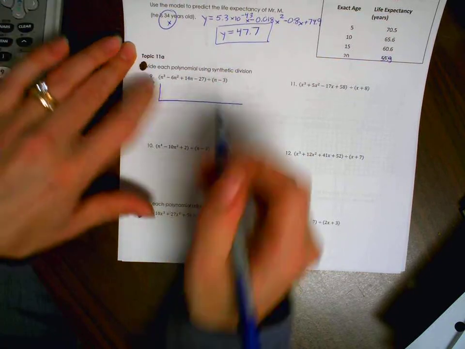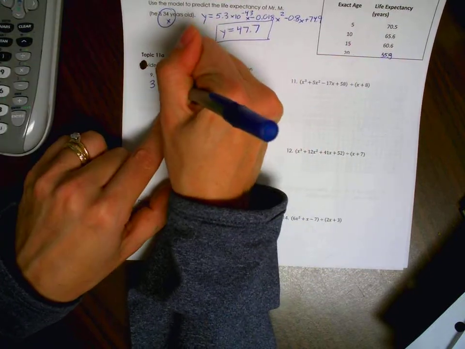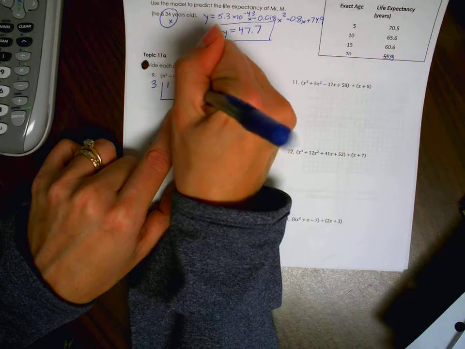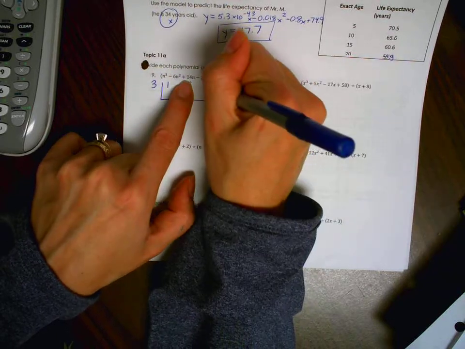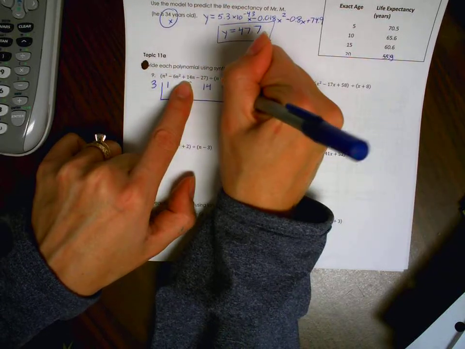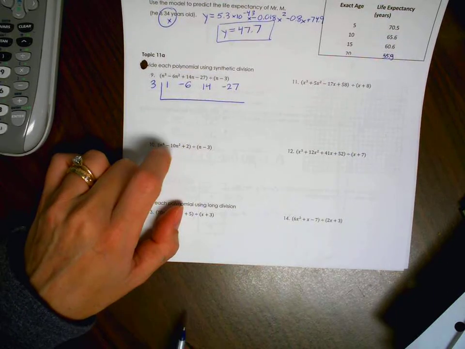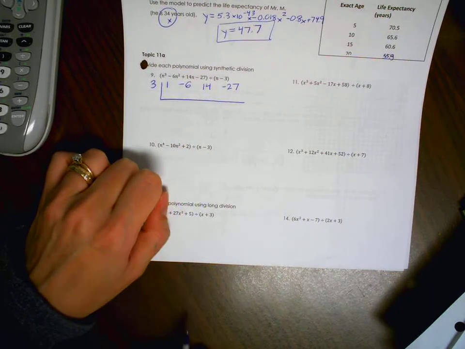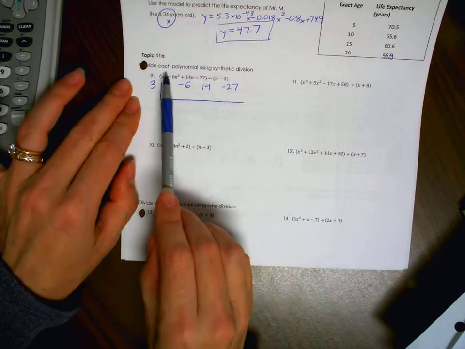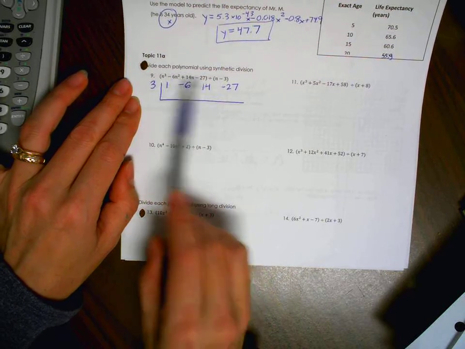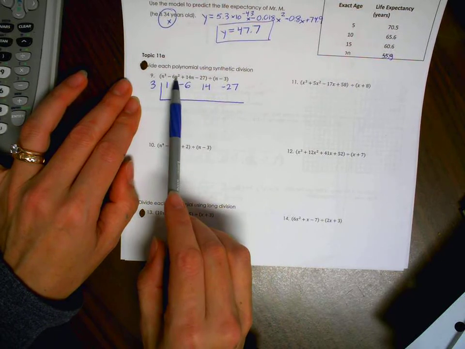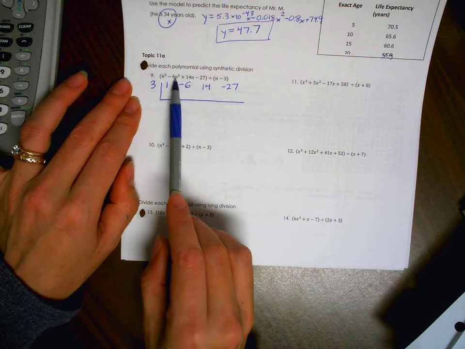Then I'm going to write all the coefficients. So the coefficient of n cubed is 1. Coefficient of n squared is negative 6. Coefficient of n is 14, and my constant is 27. And remember, when I'm doing synthetic division, if I am missing one, I need to put a 0. This is 3, 2, 1, 0, so I'm good. I don't have to add a 0 in. But if I was missing, say, n squared, I would have to put a 0 in there.